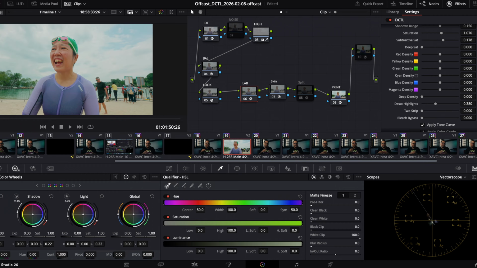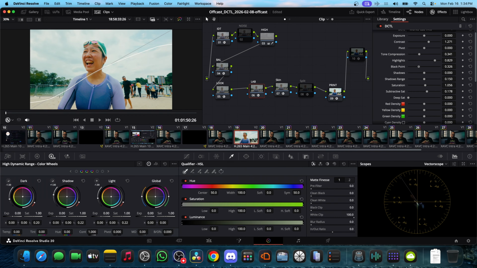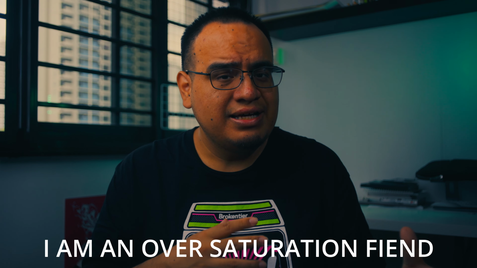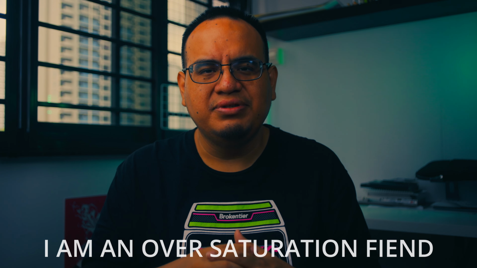The Lab node is actually a very user-friendly method of setting an overall look, mainly the contrast curve and also adjusting saturation. Like you can make sure that you're not oversaturating your highlights or your skin. You can also add some density and play around with things like bleach bypass and getting the two-strip film look.